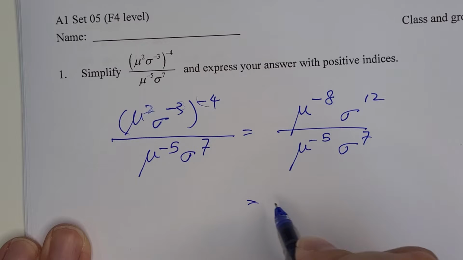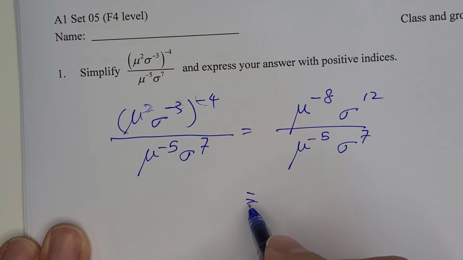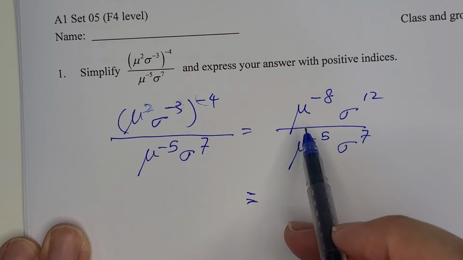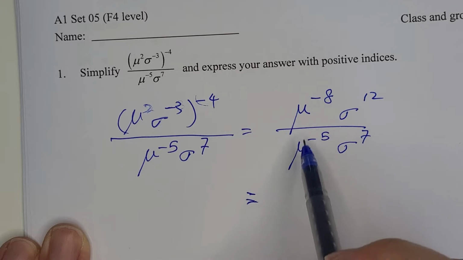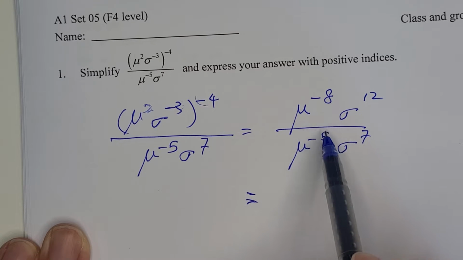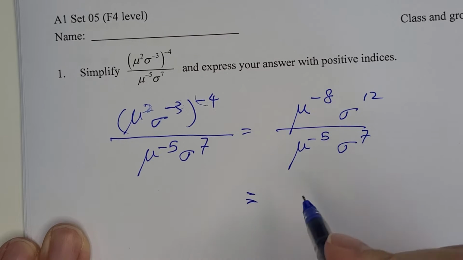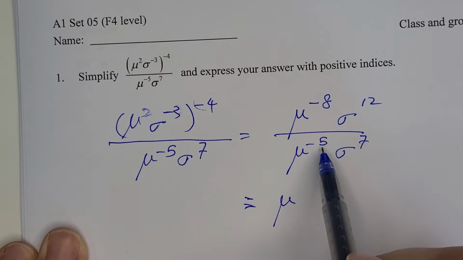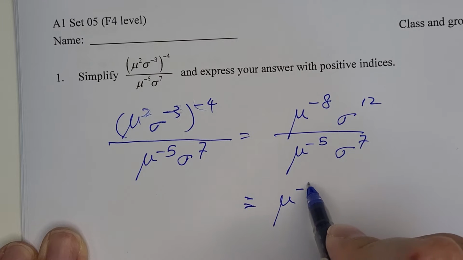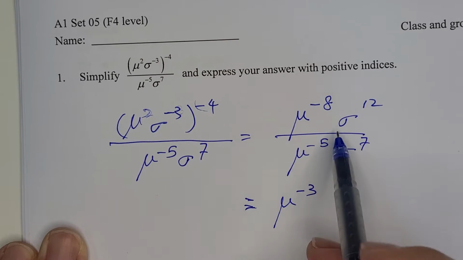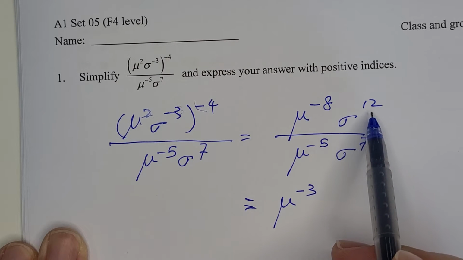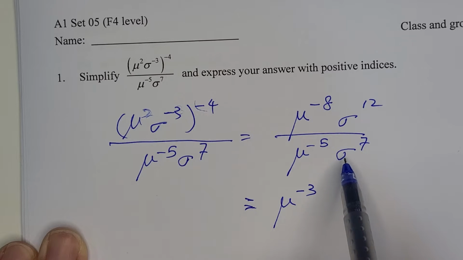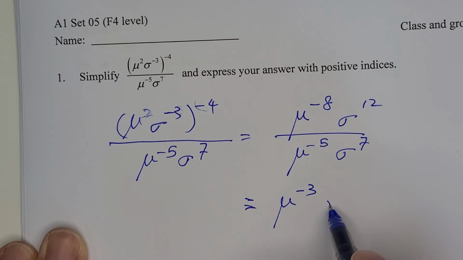And hence when you are doing the division of the variables with the same base, then you are doing the subtraction of the index. The base is still mu, so -8 minus -5, that's -3. And here sigma to the power 12 divided by sigma to the power 7, that is sigma to the power 5.